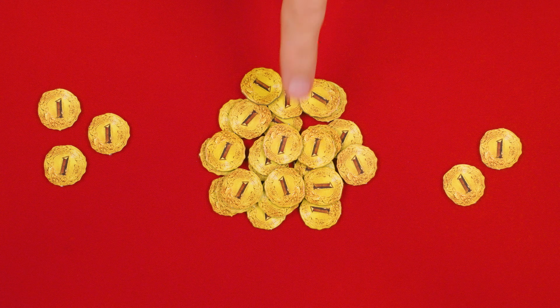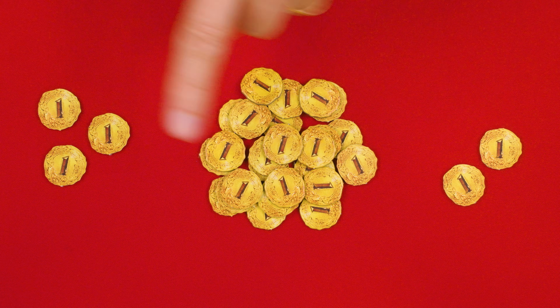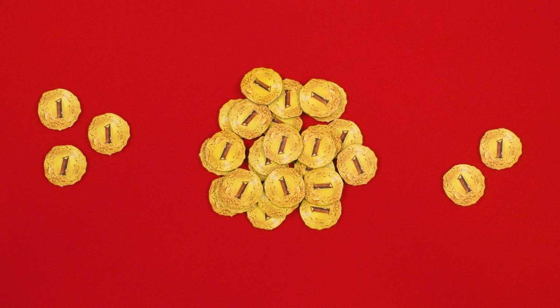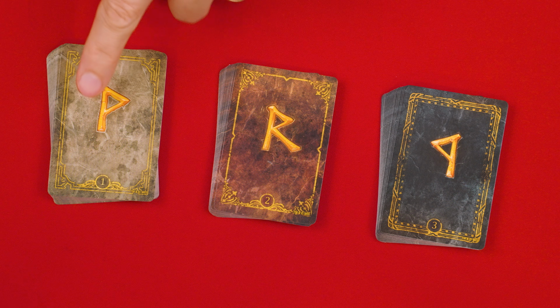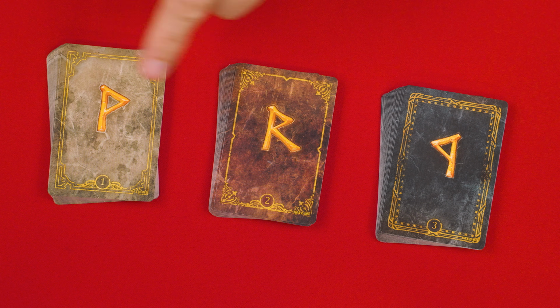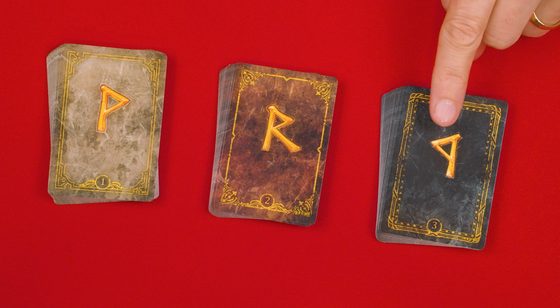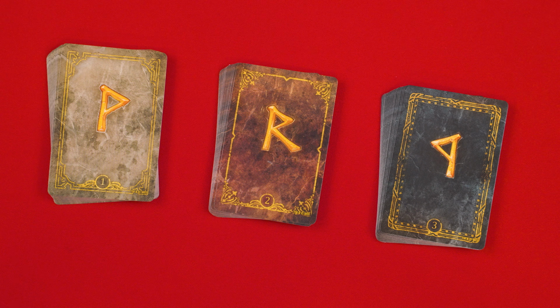Now create a reserve of these coin tokens, giving the Fellowship player 3, while the Sauron player starts with just 2. Finally, sort what are known as the chapter cards into 3 separately shuffled decks based on the runes showing on their backs, and just set them aside for use later.